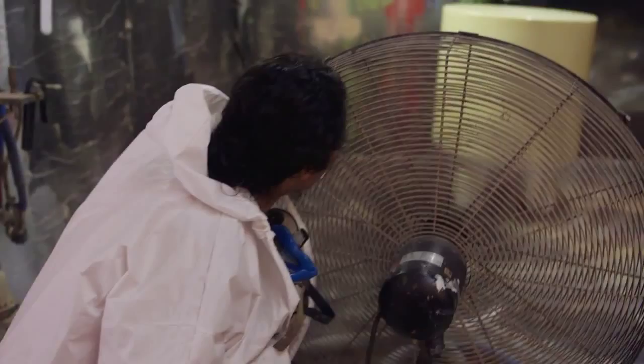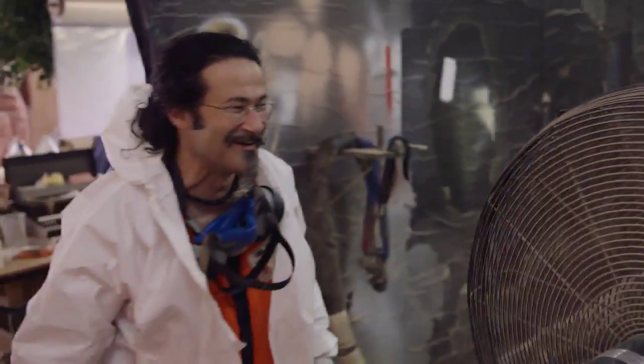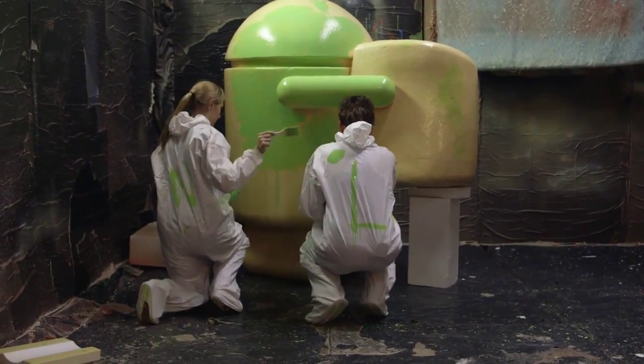Marshmallow, I am your father. After that, they paint it, wrap it all up, and ship it across country to Google.